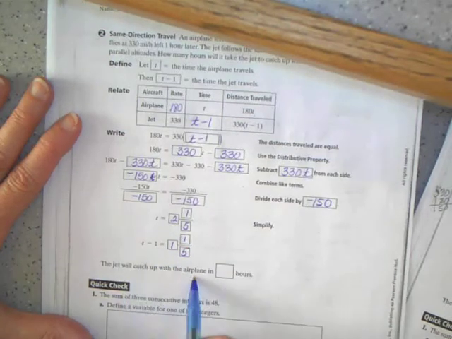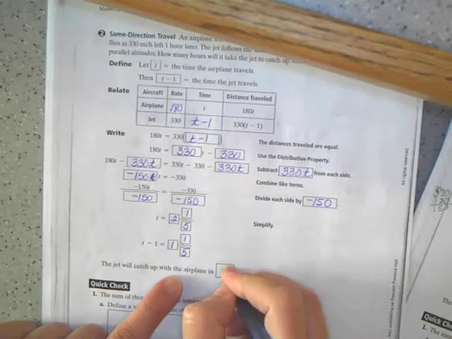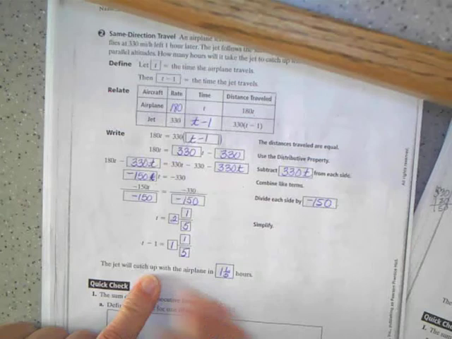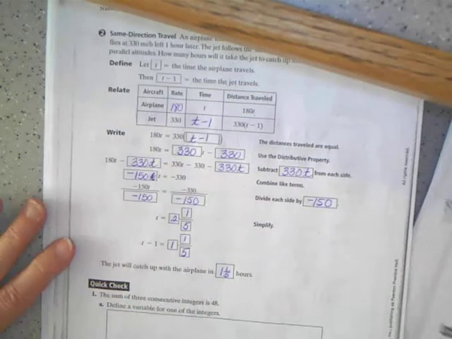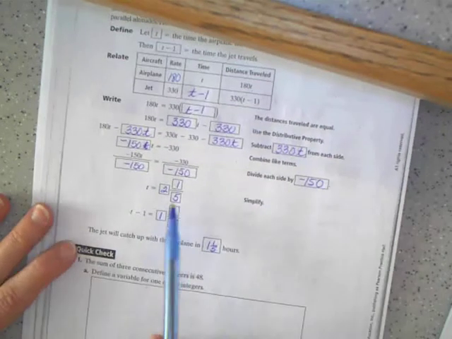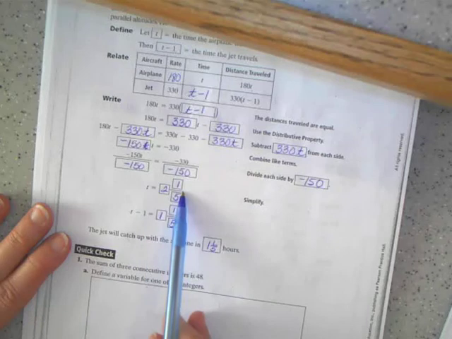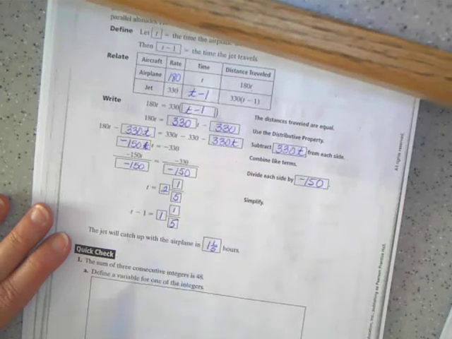So the jet will catch up with the airplane in 1 1/5 hours, because that's how long it's going to have to fly in order to catch the airplane. So the airplane's going to have to fly 2 1/5 hours to travel the same distance that the jet will travel in 1 1/5 hours. So the jet will catch up in 1 1/5 hours.